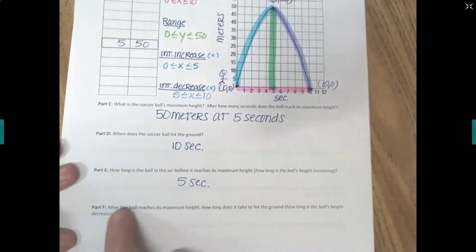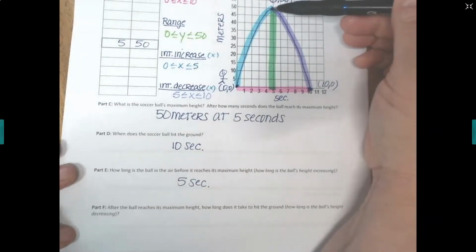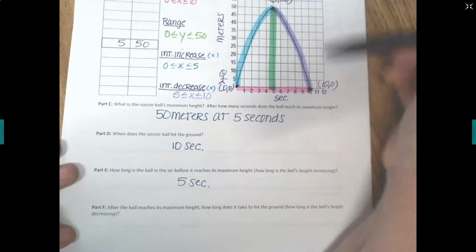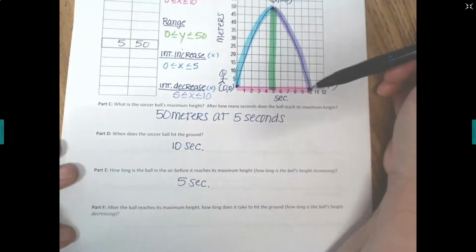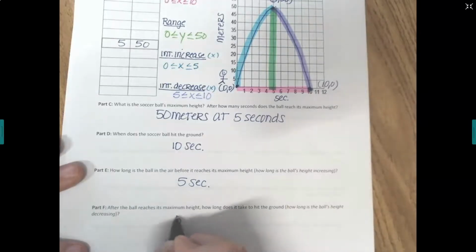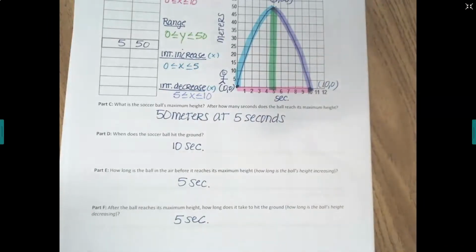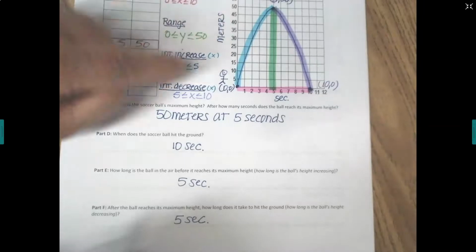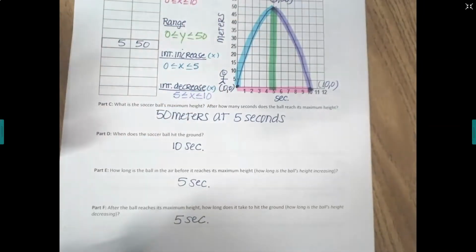And then our last question, after the ball reaches its maximum height, how long does it take for it to hit the ground? How long is the ball's height decreasing? So it starts decreasing here at 5 seconds, and it stops decreasing when it hits the ground at 10 seconds. So from 5 to 10 seconds, that's an elapsed time of 5 seconds. So you can do yourselves a little sketch. We can label all our important points, and it helps us answer all of these questions.